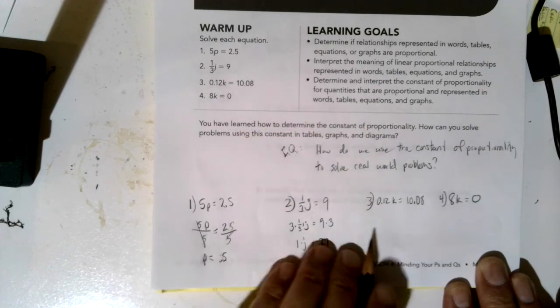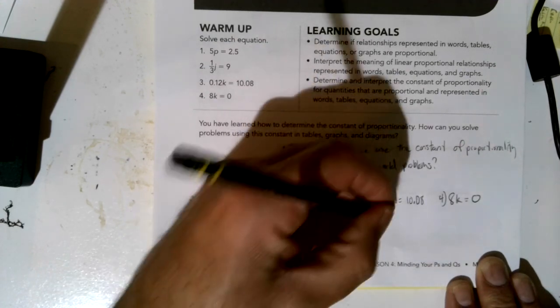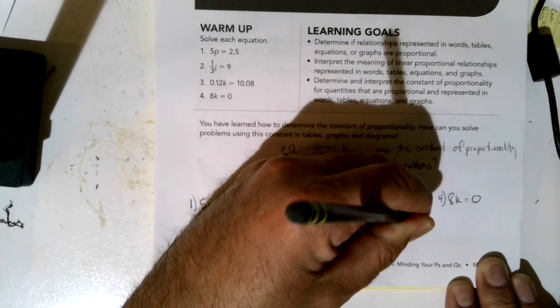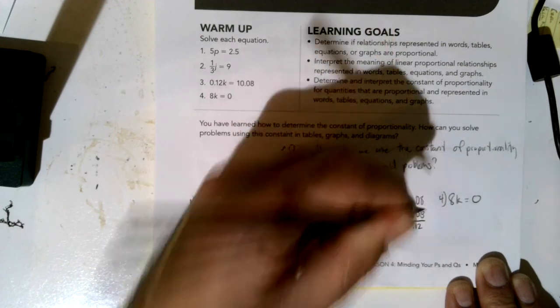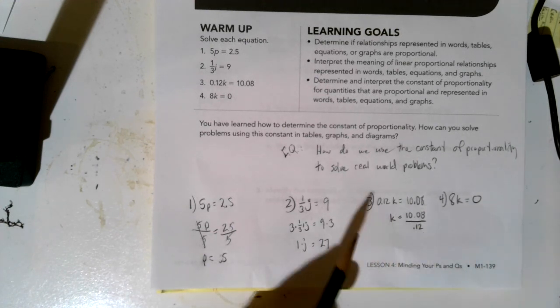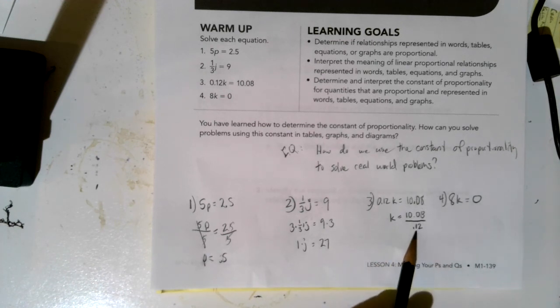Here's a problem. 0.12 or 12/100ths k equals 10.08. In order to get k by itself, I have to divide 10.08 by 12. Now, I know that this number is going to be bigger than 10.08 when I'm done, because when I divide by something less than 1, I get a bigger number. It's basically asking, if 12/100ths is 12%, what number can I take 12% of and get 10.08? So I'm going to get a bigger number here.